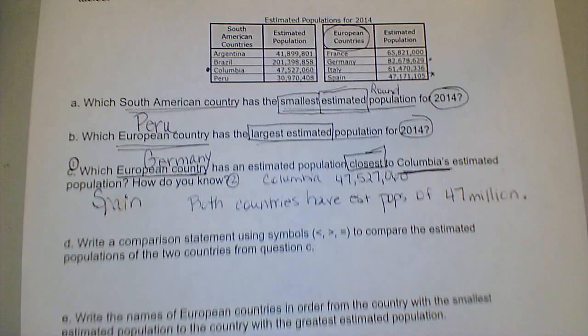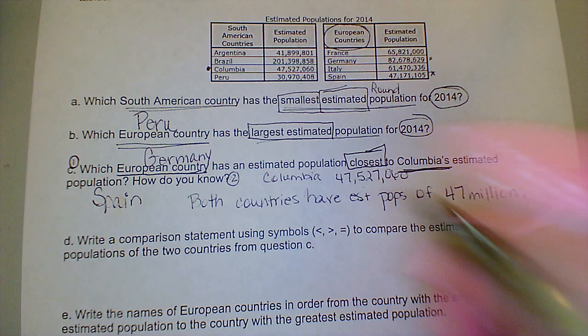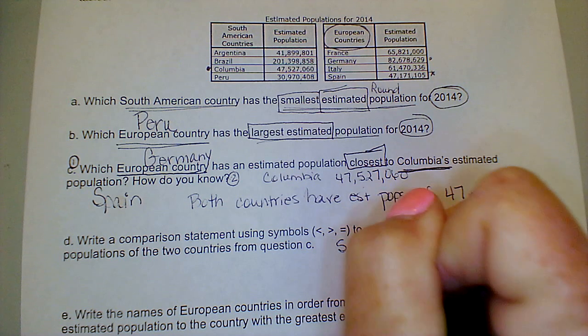Letter D says, write a comparison statement using symbols less than, greater than, or equal to compare the estimated populations of the 2 countries from question C. So we are looking at Spain and Colombia.